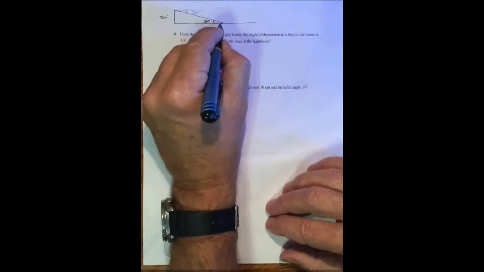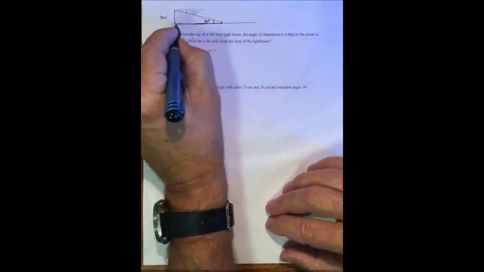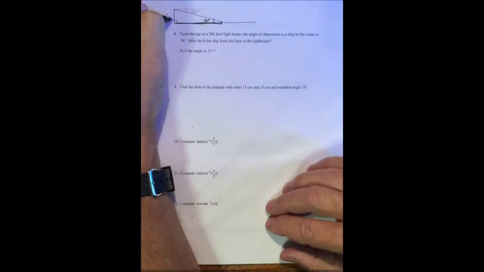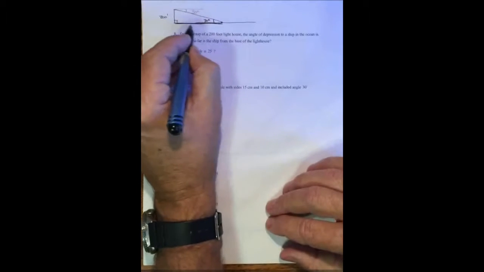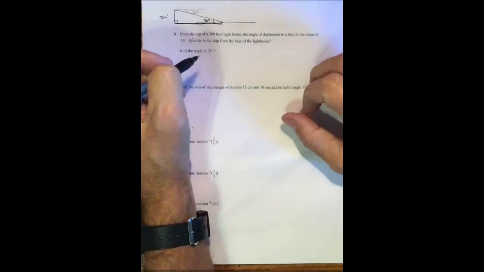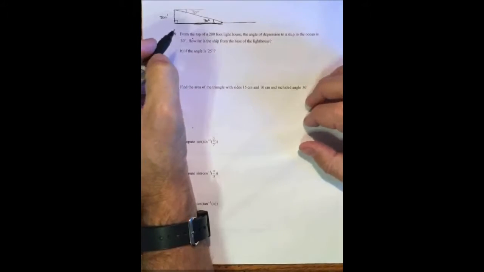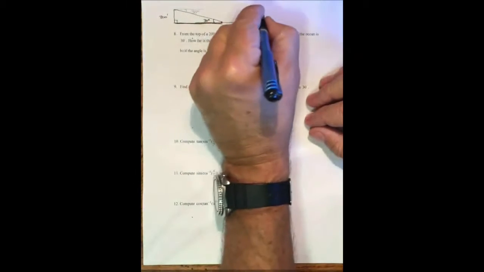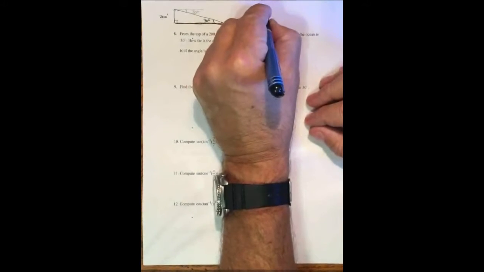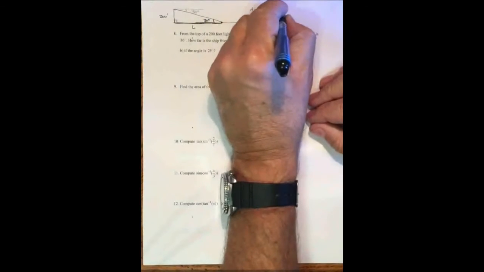So what is it we need to know? We need to know this dimension. We know the side opposite, and we want the side adjacent. That means I want to use tangent or cotangent. I'm going to use tangent. So we have the tangent of 30 degrees is equal to 200, and let's call that distance L. Tangent's opposite over adjacent.